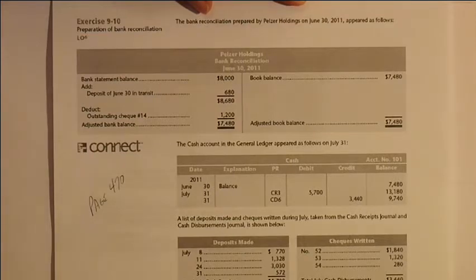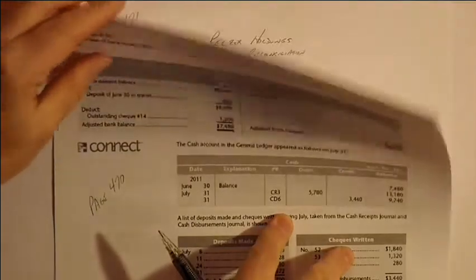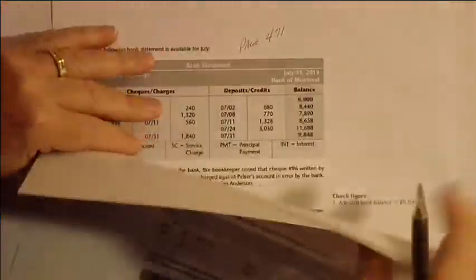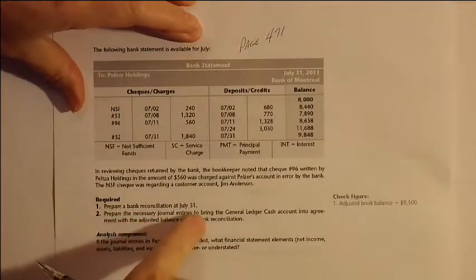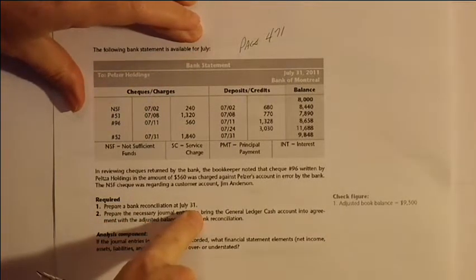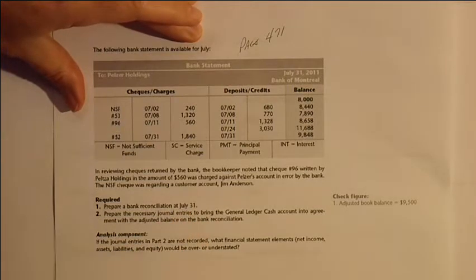Exercise 910 actually goes across a couple of pages in the textbook, page 470 and page 471. So let's take a look at page 471 where it says what we're required to do. The required is to prepare a bank reconciliation for July the 31st, and then prepare the necessary journal entries. We're not going to do the journal entries in this video. I'll save that for another video, but we will prepare the bank reconciliation for July 31st.